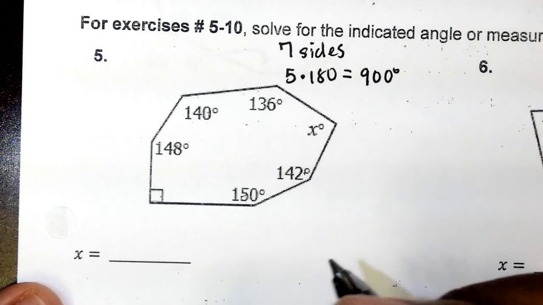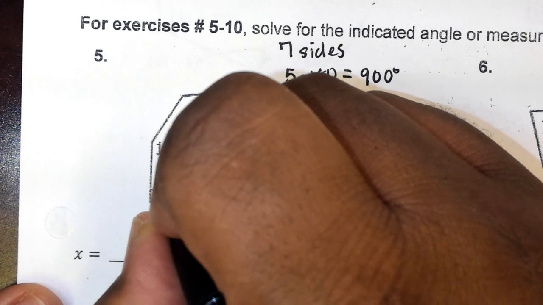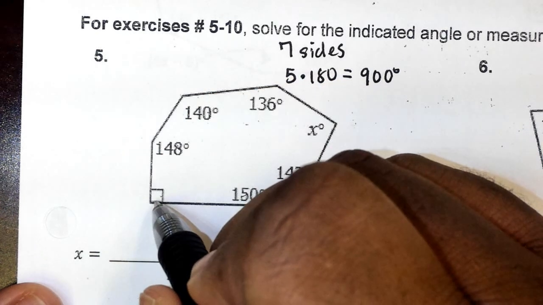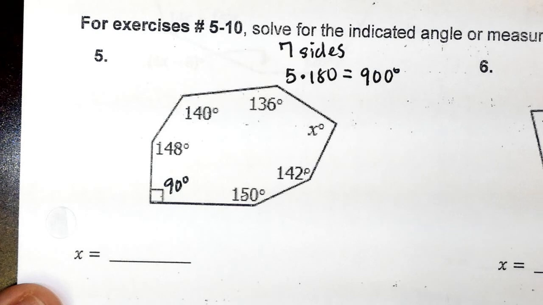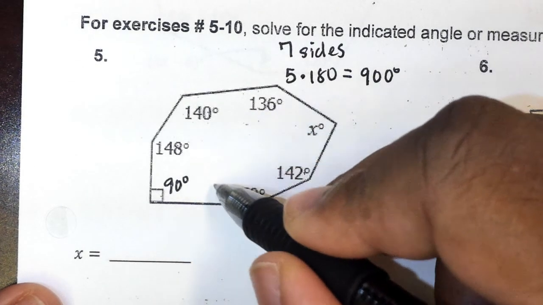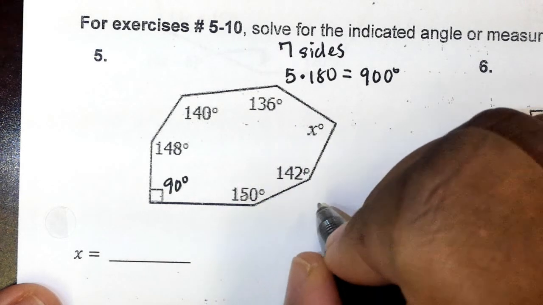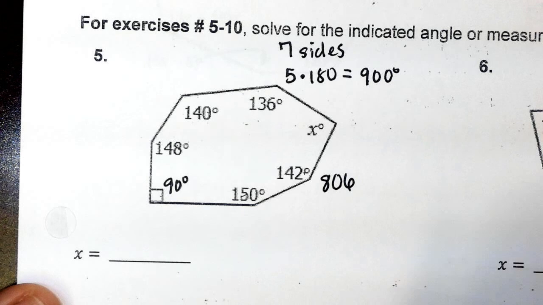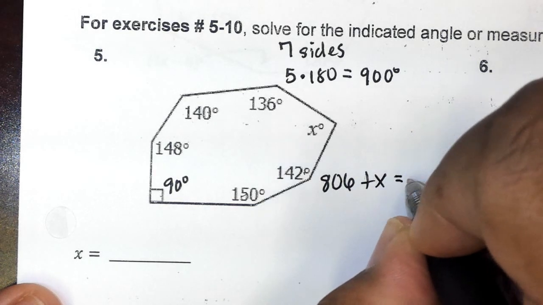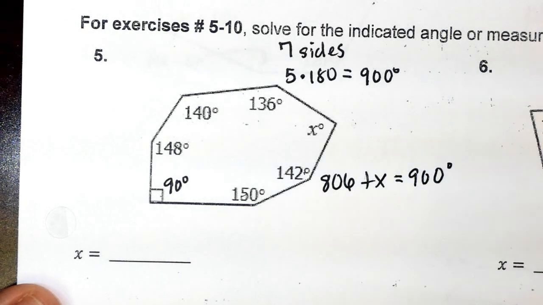One thing y'all don't need to forget though, and some of y'all need to write it in for yourself because y'all will leave it out: what degrees is this right here? A lot of y'all are gonna leave that out when that should be included. 90 degrees. If you add all these other degrees up, you should get 806 plus x equals 900. Subtract 806.